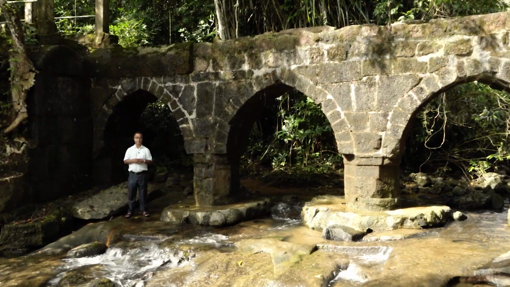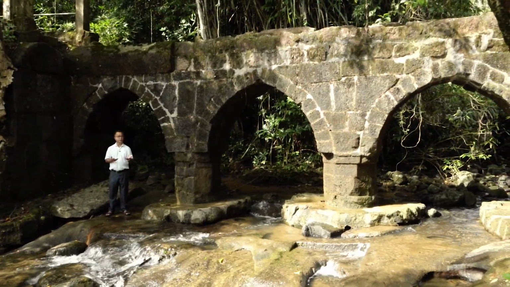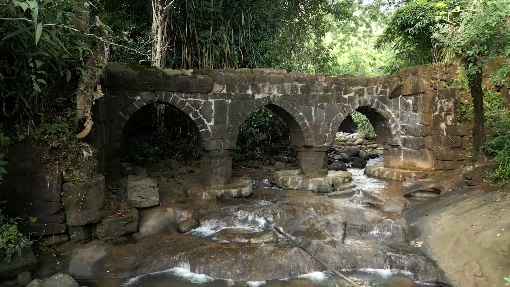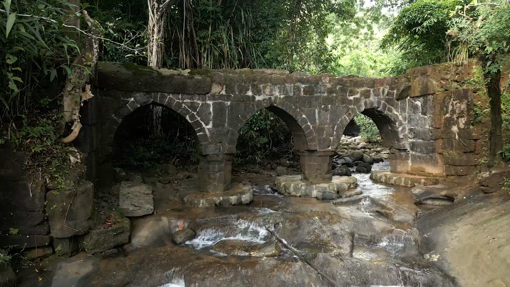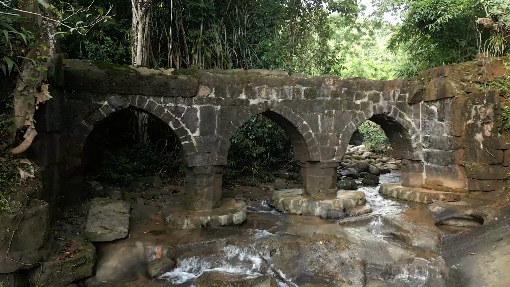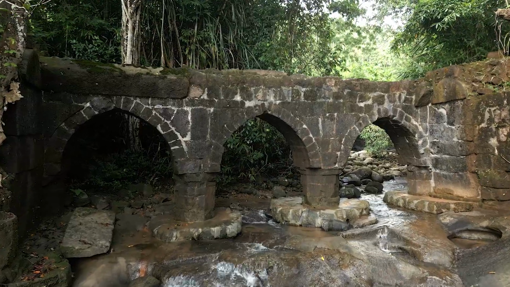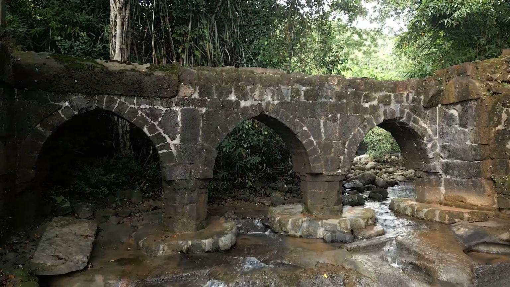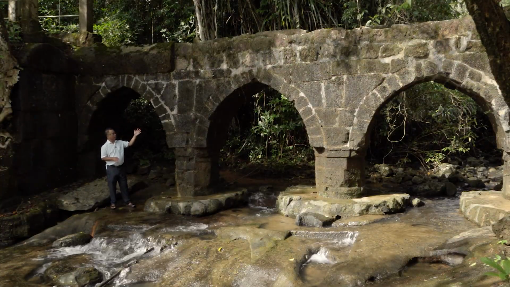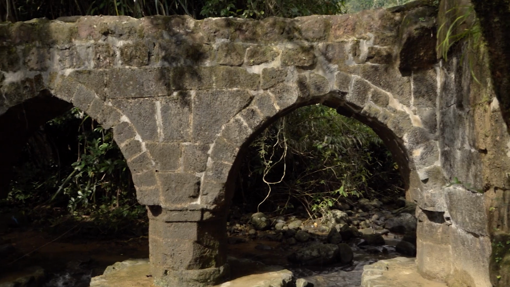Unlike the bridges at Hynniewbor, this is of much better workmanship, and the entire bridge was made in a very different manner. As you may have seen in the other bridges, we don't have an arch like this. So here we have arches.